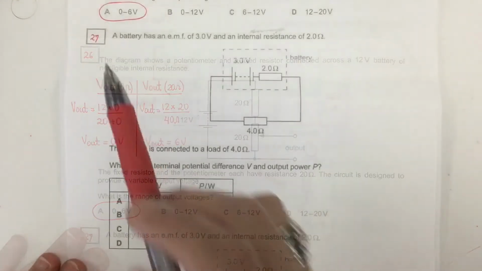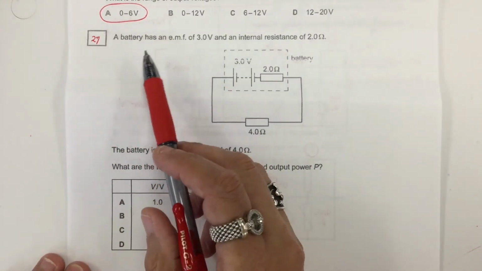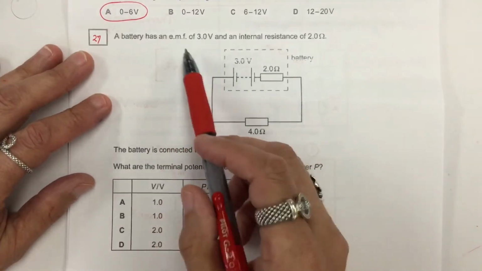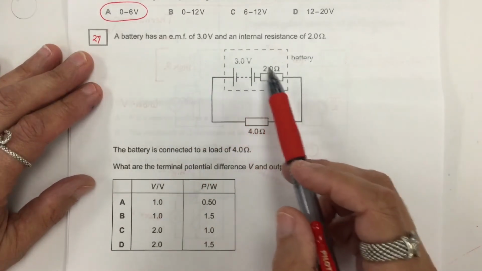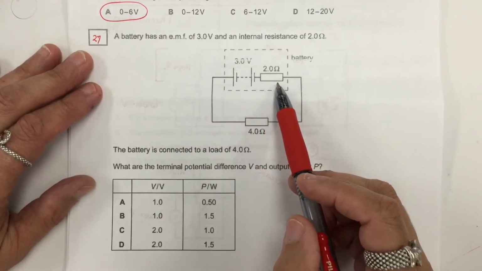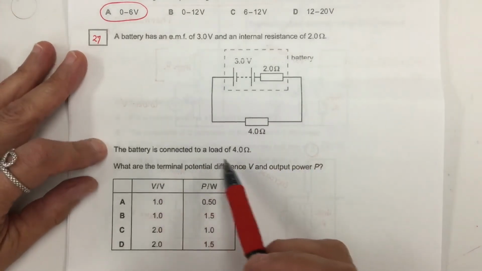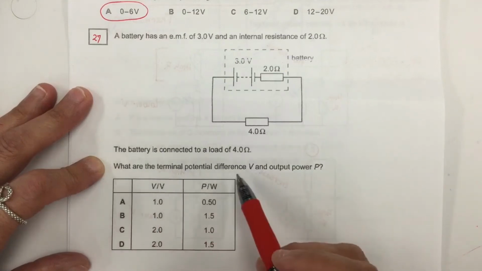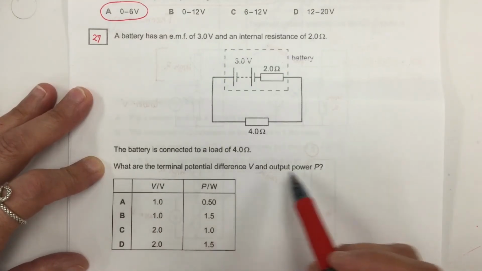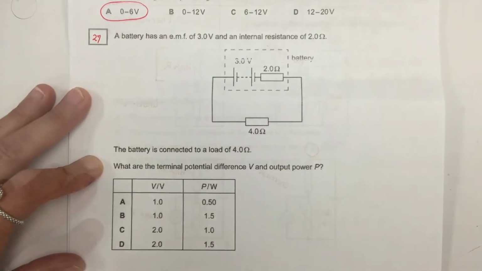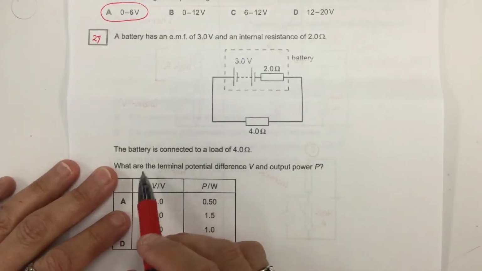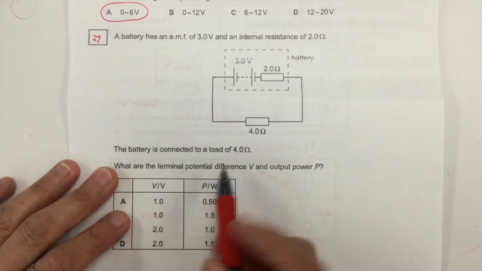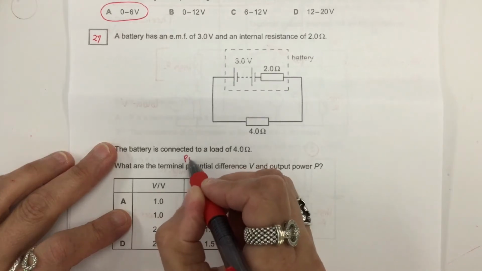Question 27. A battery has an EMF of 3 volts and internal resistance of 2 ohms. The battery is connected to a load of 4 ohms. What are the terminal potential difference V and output power P? What it's asking here is the terminal potential difference, so it's asking for the PD.